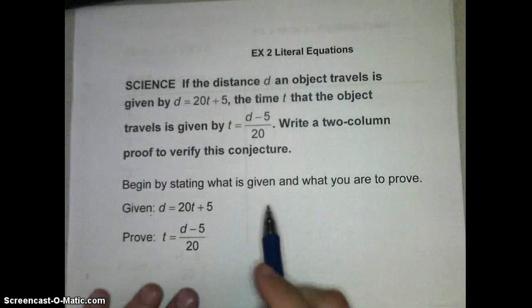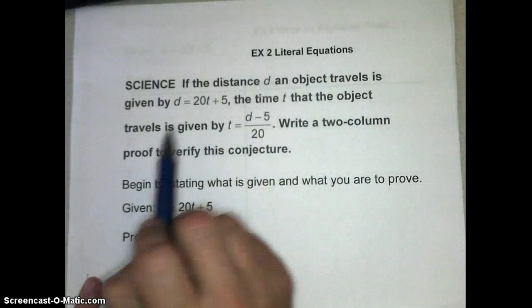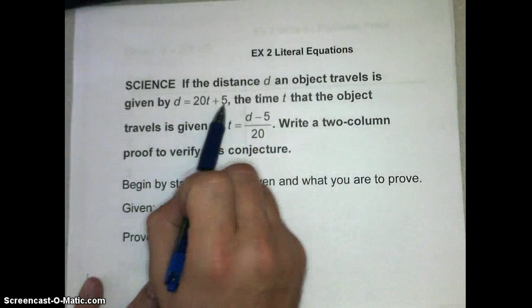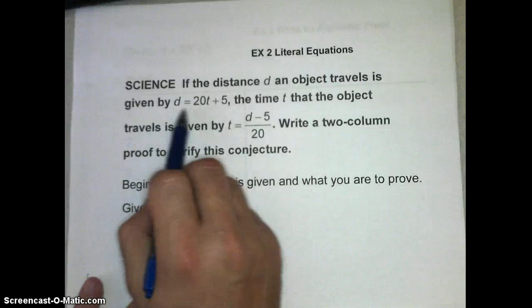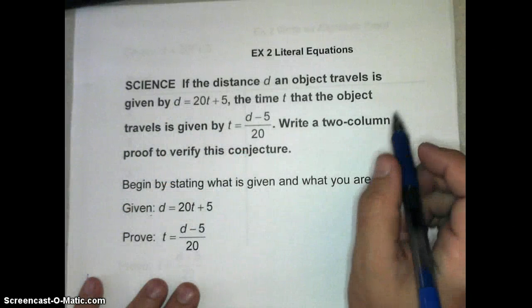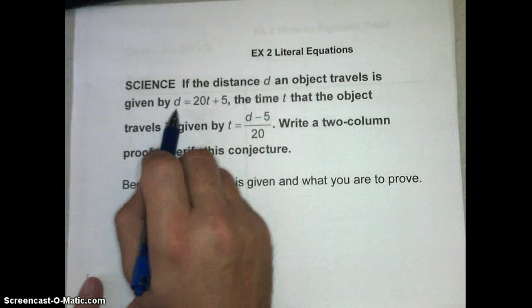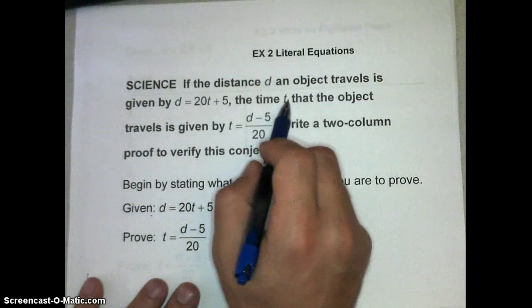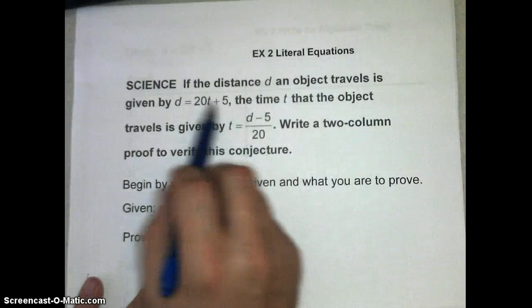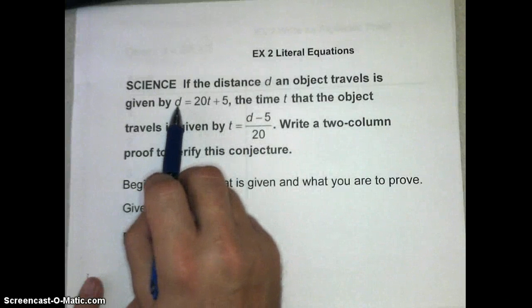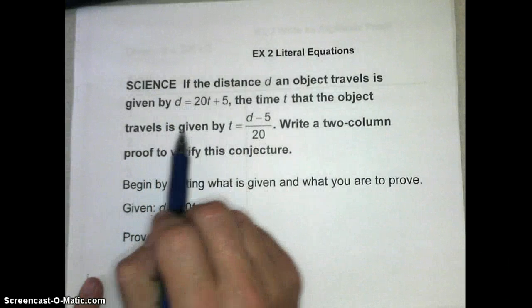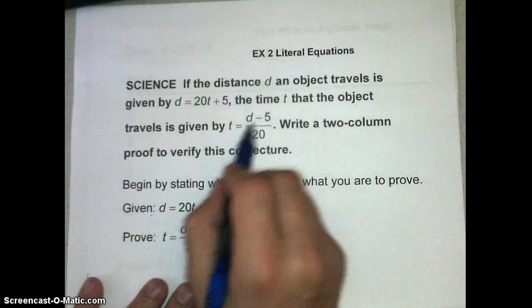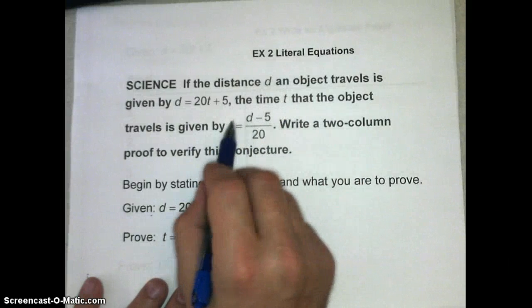A literal equation is any time we use an equation that has more than one variable to represent something else, and a lot of times our formulas can be considered literal equations. This is the distance an object travels for a certain amount of time called t. Alright, and so our formula for distance is d equals 20t plus 5, but if I want to know what it is in terms of time, this is the equation I would use.